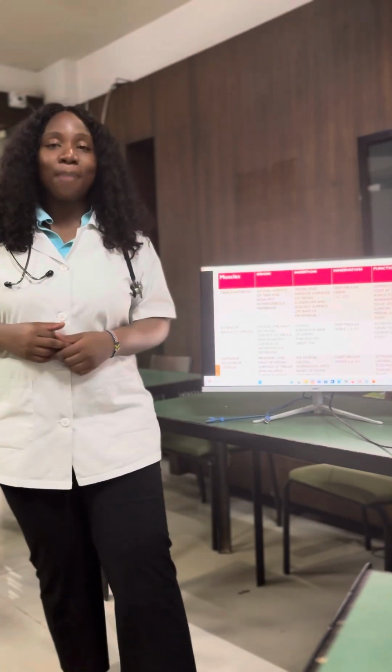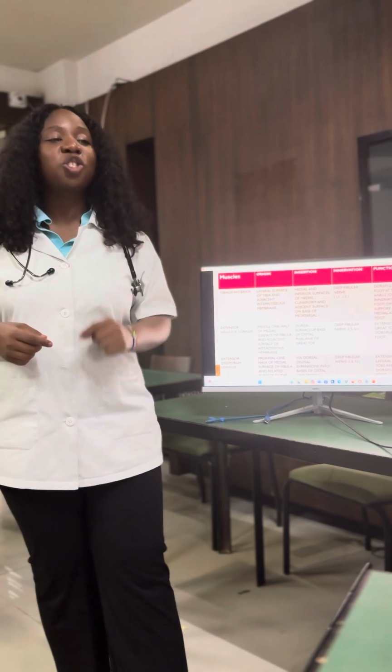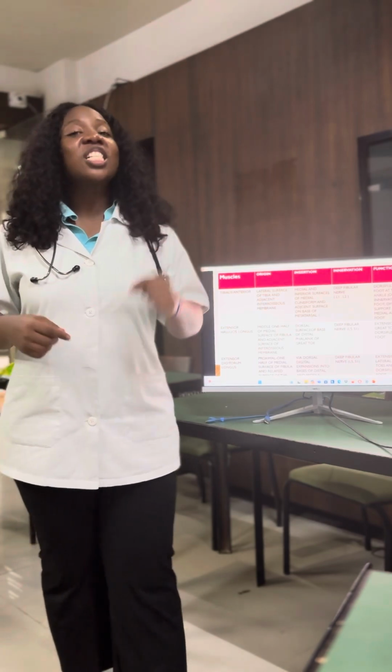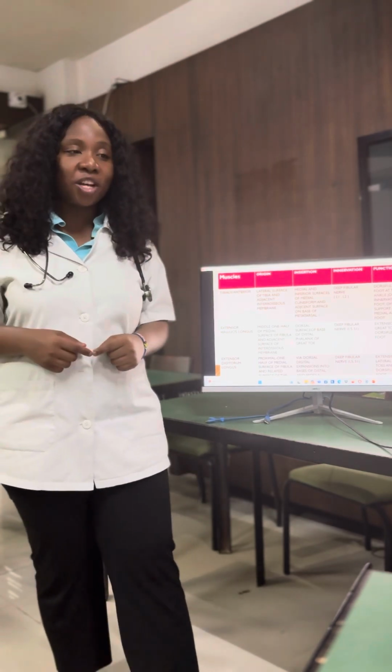Moving on to the next muscle, the extensor hallucis longus. This muscle originates at the middle one half of the medial surface of the tibia. It is inserted at the dorsal surface of the base of the distal phalanx of the great toe. It is also innervated by the deep fibular nerve, but the roots are different, which are L5 and S1. The function of this muscle is to extend the great toe and to dorsiflex the foot.